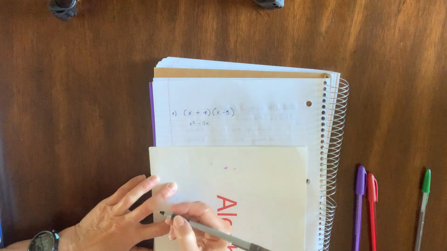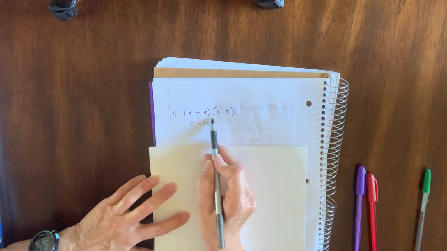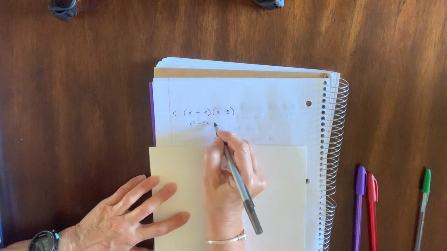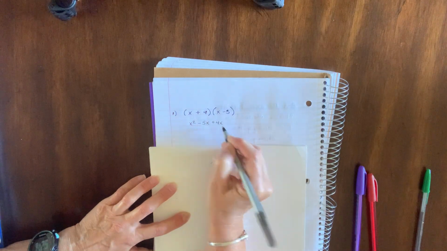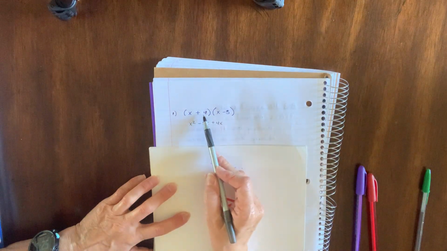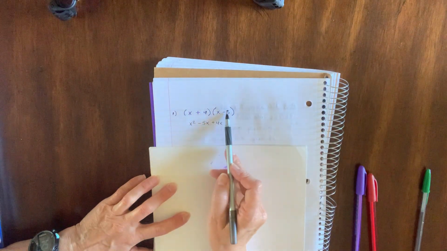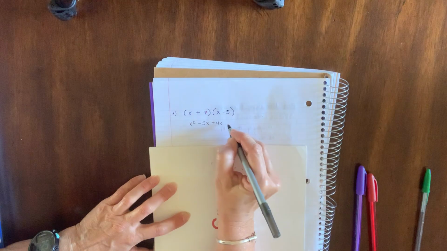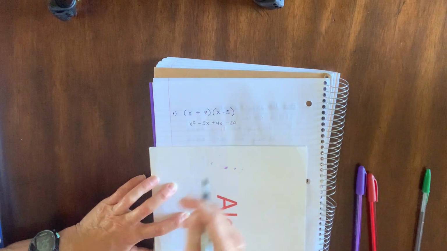For the third value, we're going to multiply the two inner terms. That's 4 times x. And since they're both positive, that's going to be 4x. And the last terms are going to be this 4 times this negative 5, which would be negative 20.